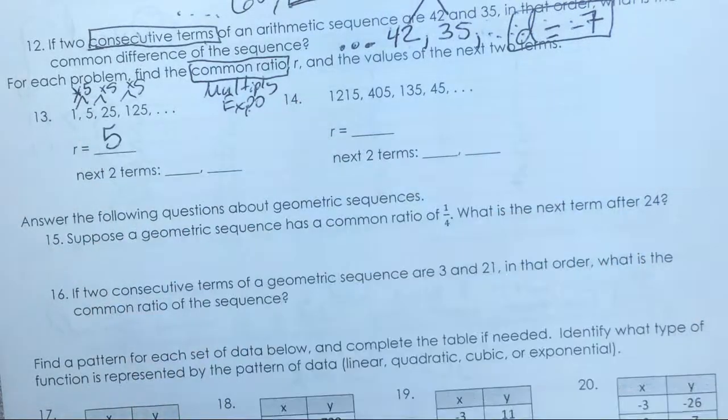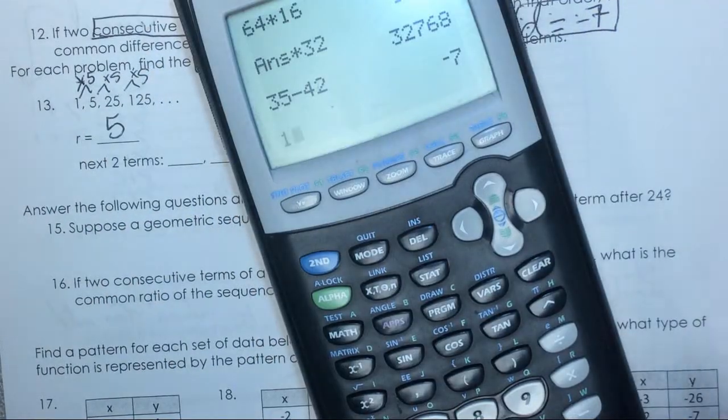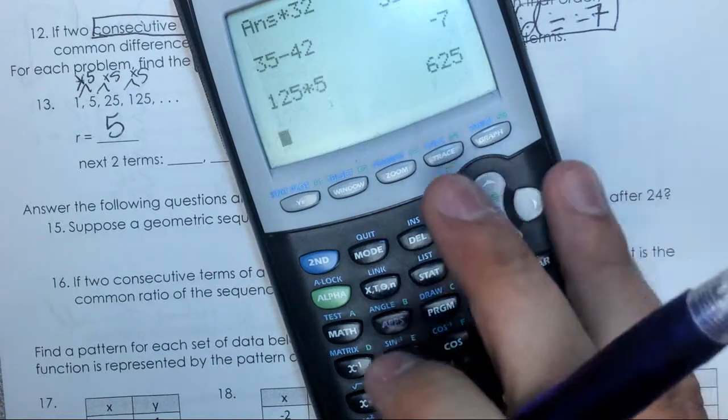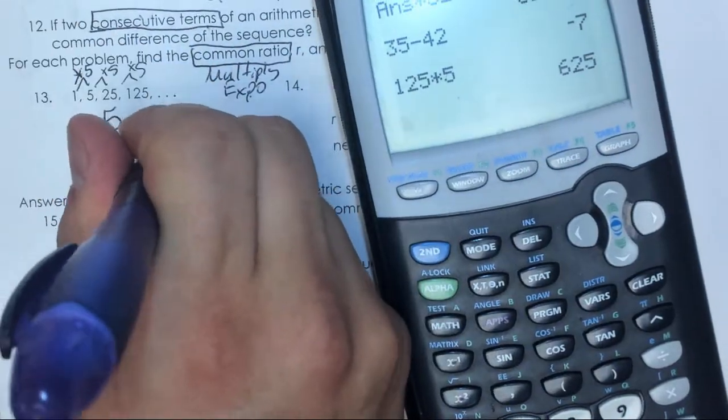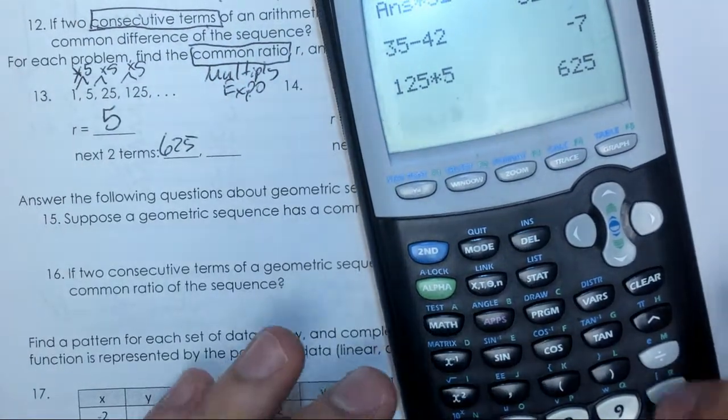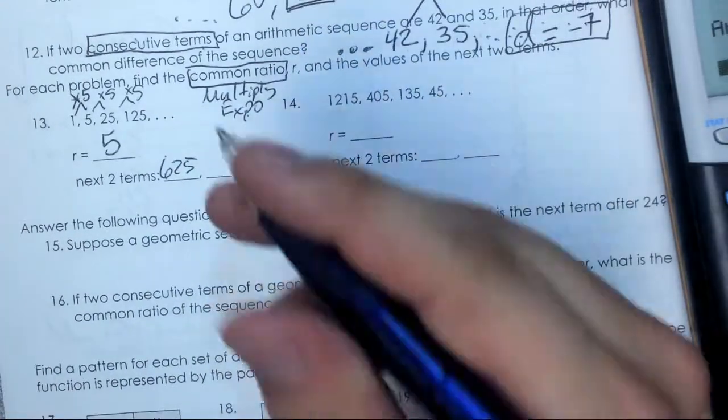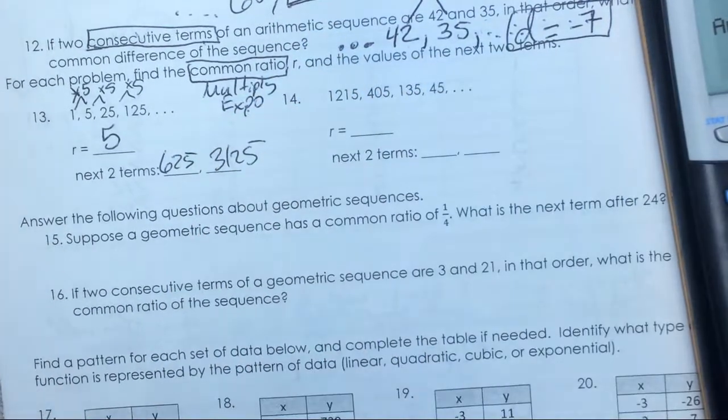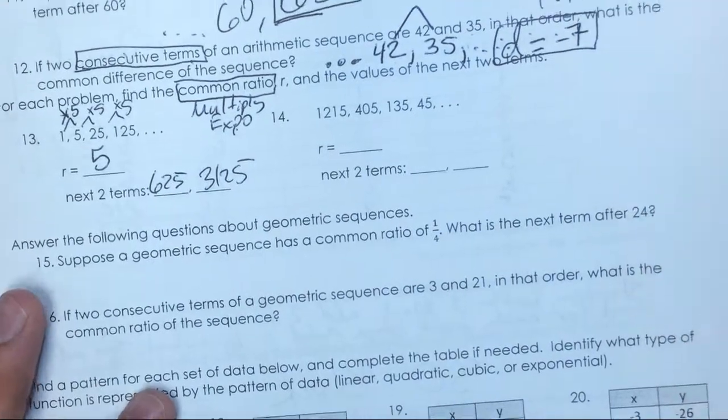Notice this, if we keep going, 125 times 5 is 625. So we can do that. Okay, and then times 5, 3,125. Okay, and then we're good on that one.